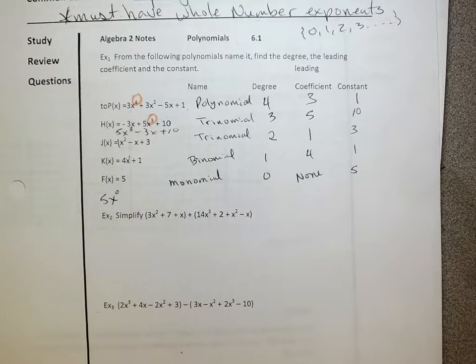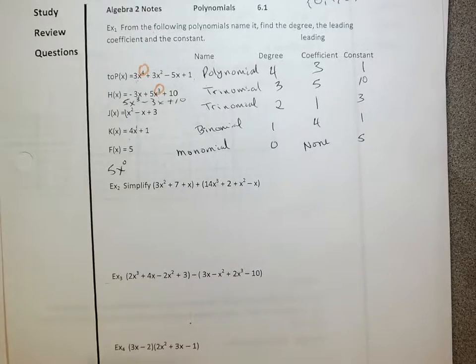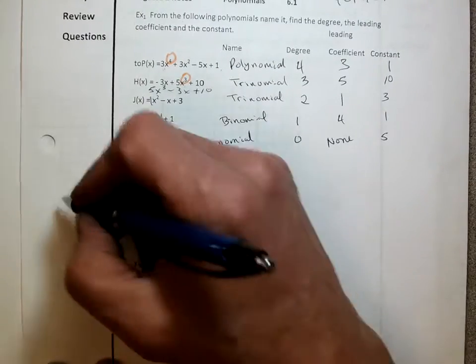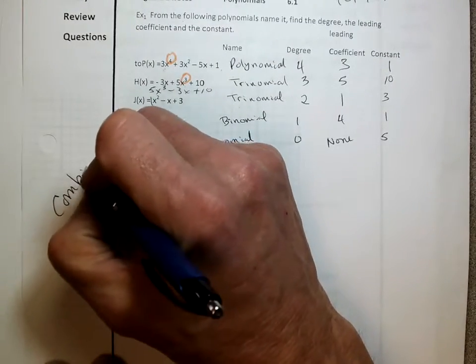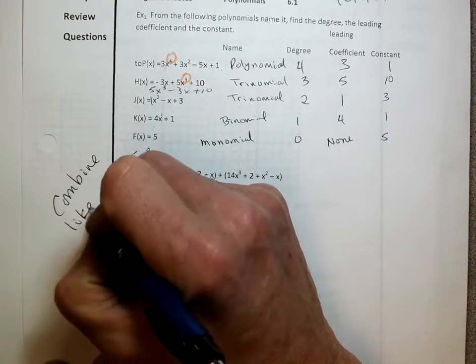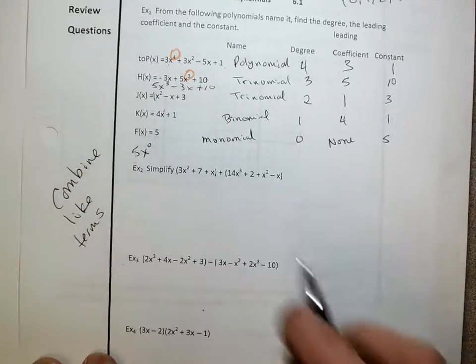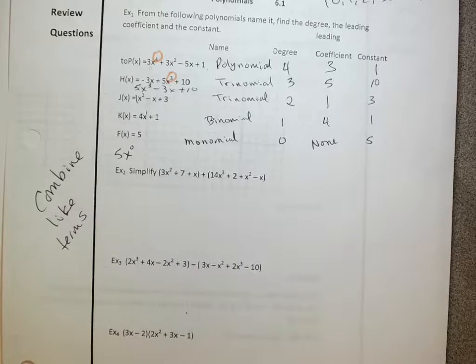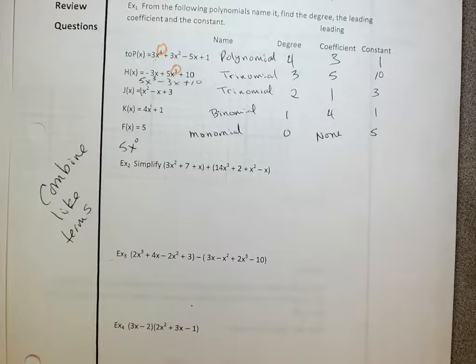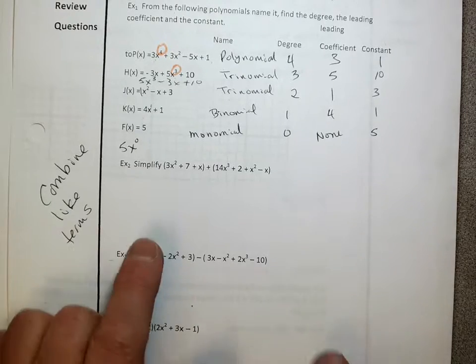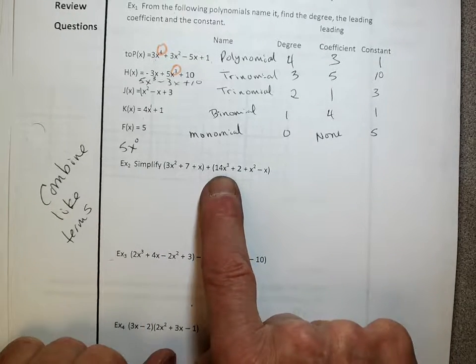All right. Example 2. So here's the rule. When we add or subtract, we combine like terms. Okay? Combine like terms. So we're going to put together the ones that go together. Do not add exponents. Do not add exponents.